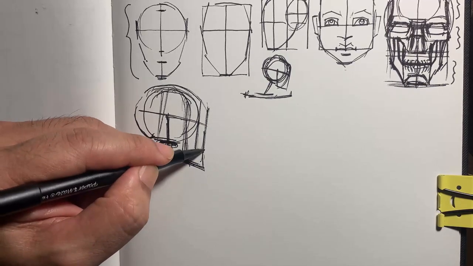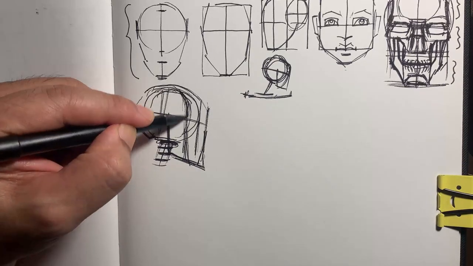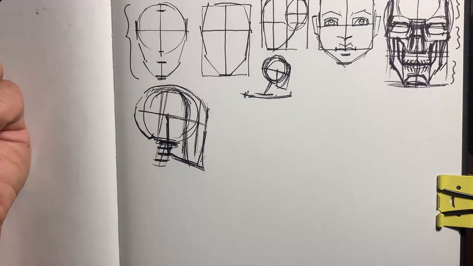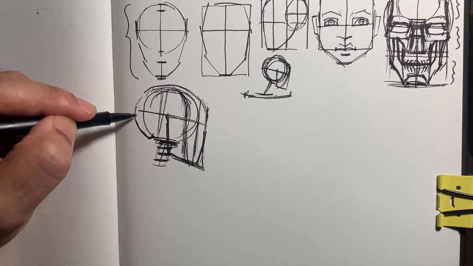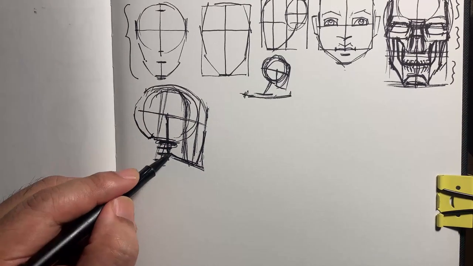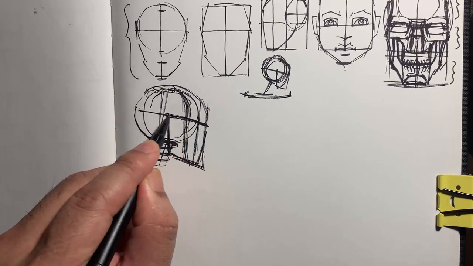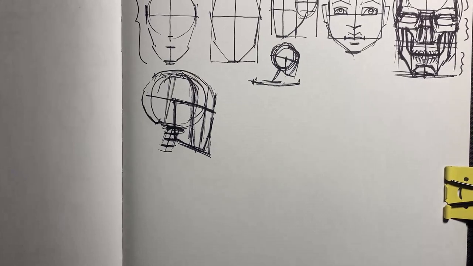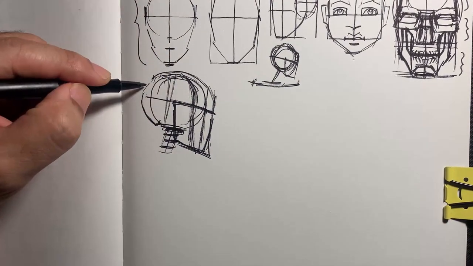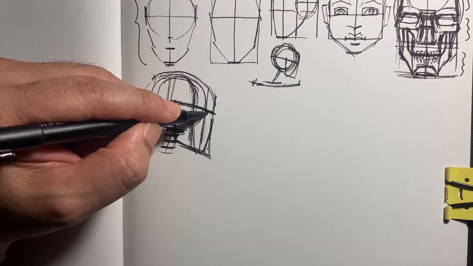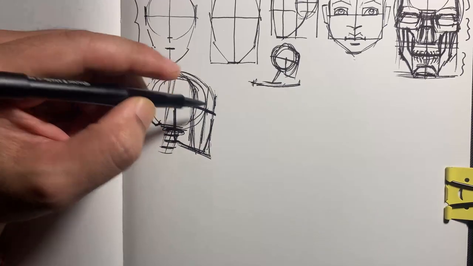So it can help you to understand the planes of the face. Kind of like that. And so the landmarks from this view would be this part. So we said this is where the brow would be situated.